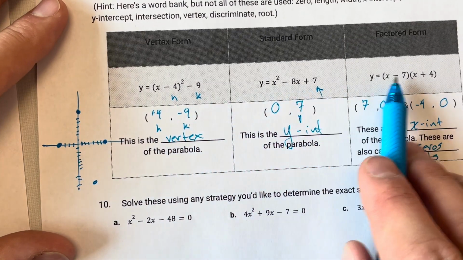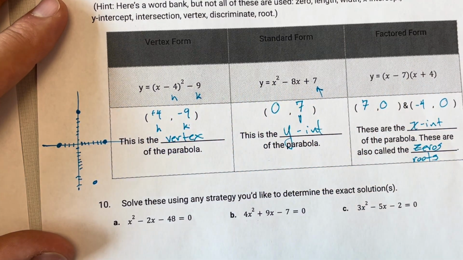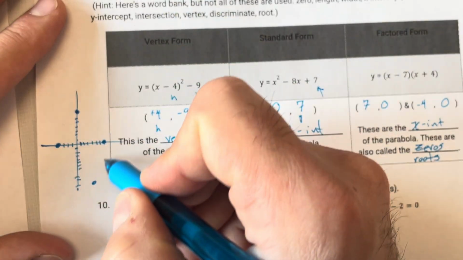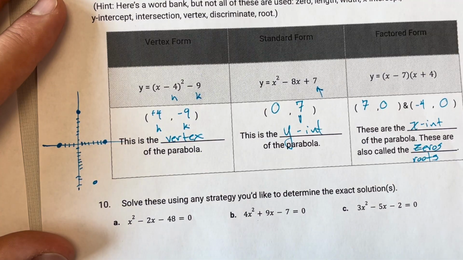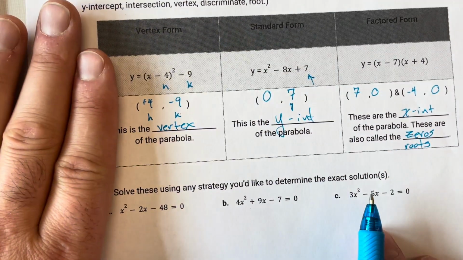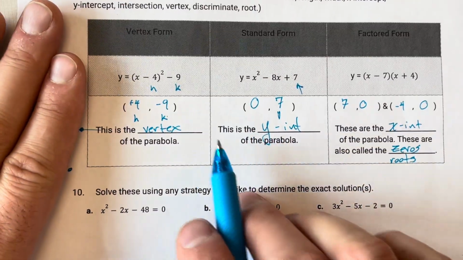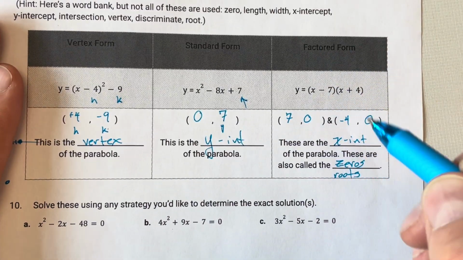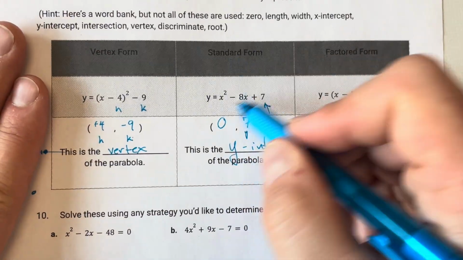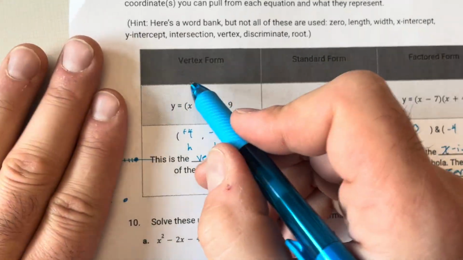Maybe these aren't all three the same equation. Because I'm looking at this, I'm like, how the heck do we make a parabola out of this? And it's not quite working, so maybe these aren't the same. Okay, anyway, when it's in factored form, we get the x-intercepts. When it's in standard form, we get the y-intercept. When it's in vertex form, we get the vertex.